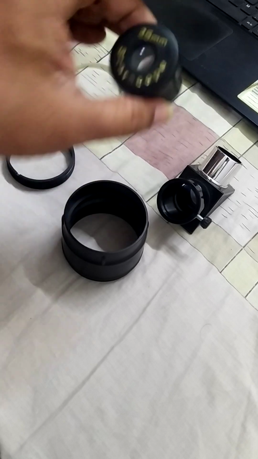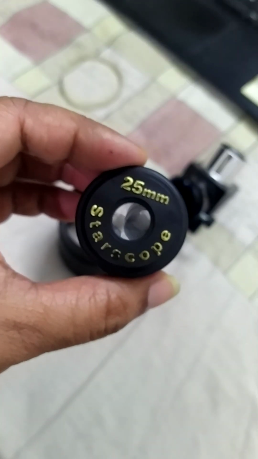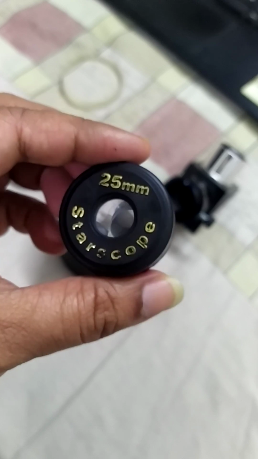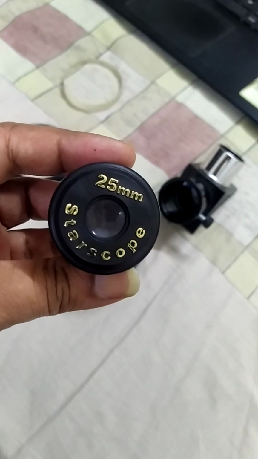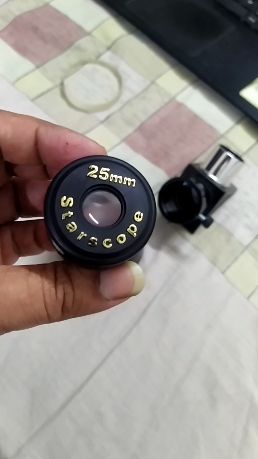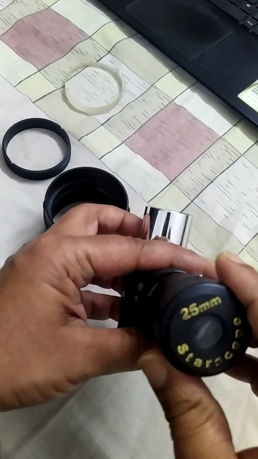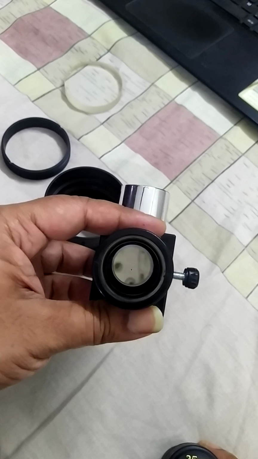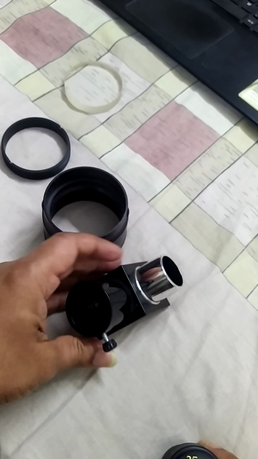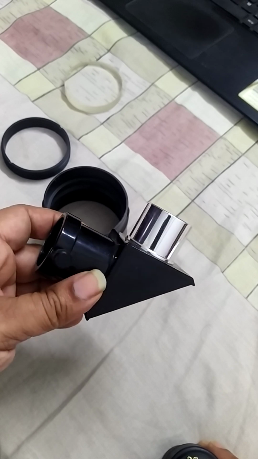The second part is the eyepiece. This has a focal length of 25 mm, and this is a standard eyepiece of 1.25 inch width. So this eyepiece is going to sit into the star diagonal. The star diagonal is essentially another optical component, which has a reflecting mirror inside.